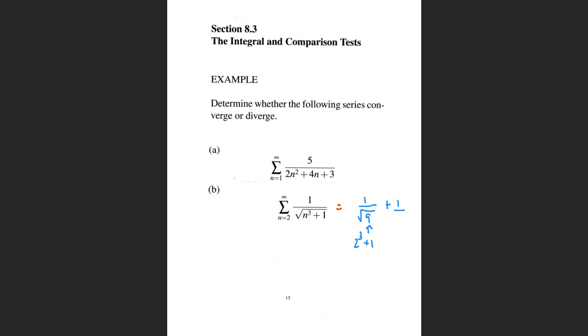The next term of the series would be 1 over the square root of what? Square root of 28, because 28 is 3 cubed plus 1. And the series continues, but all the terms of the series are positive.